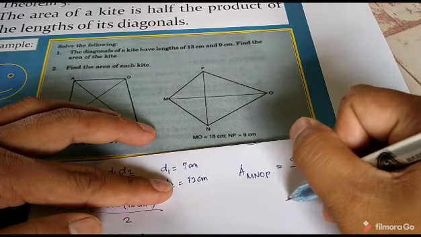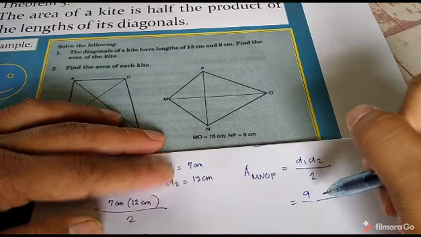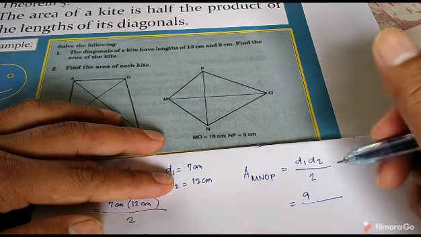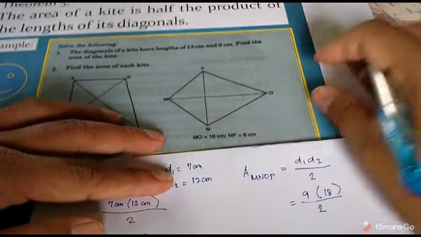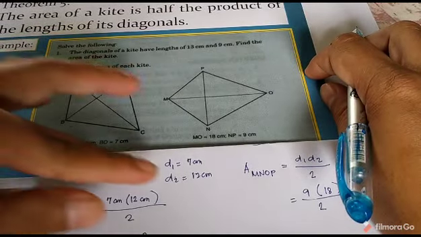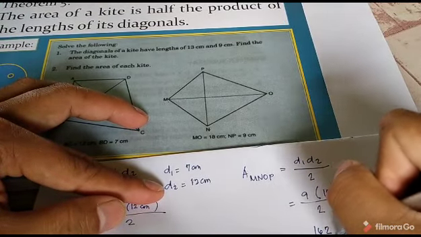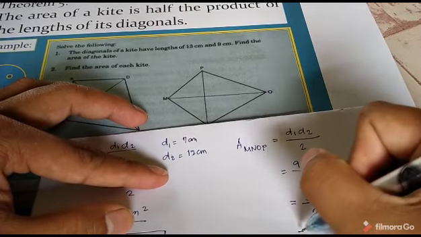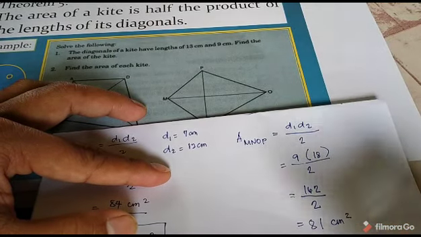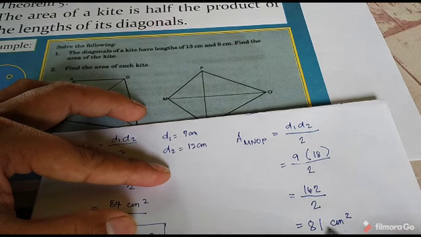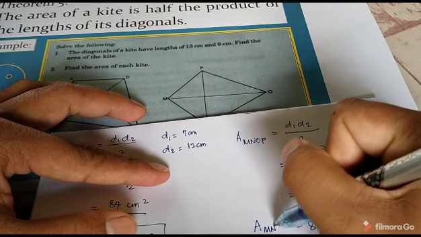So what is the diagonal 1 here? The shorter length. That's 9. So we don't need to write the centimeter anymore. Then you have 9 times 18 over 2. So again, 9 times 18 will give you 162 over 2. As we divide, 162 divided by 2 will give 81 centimeter square. Just like what I said, you will simply write centimeter square in your final answer. So you would have the area of the kite MNOP.